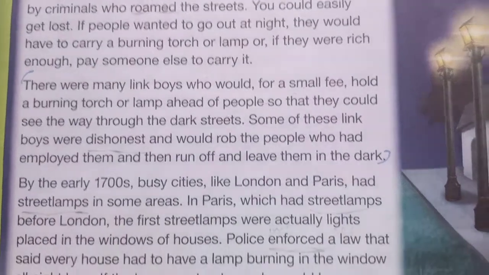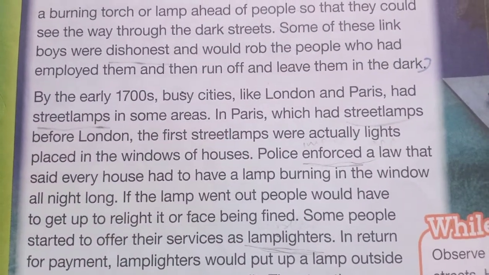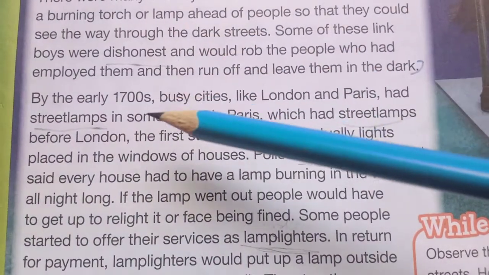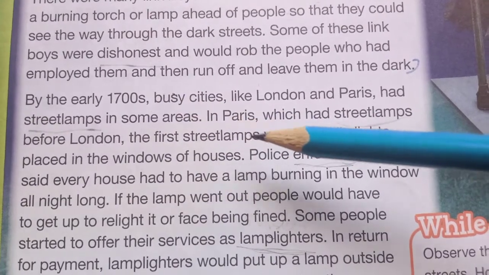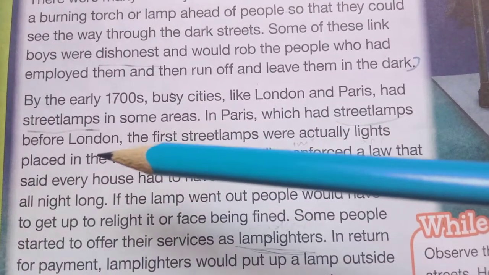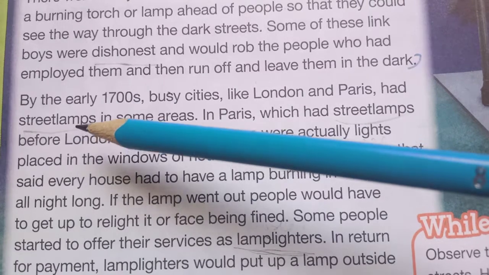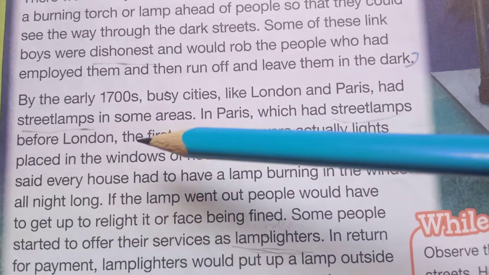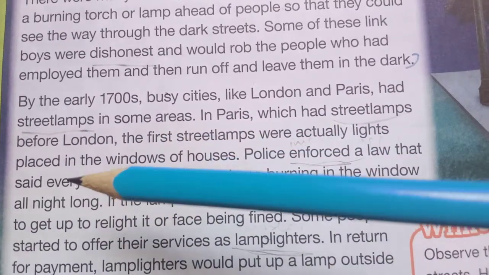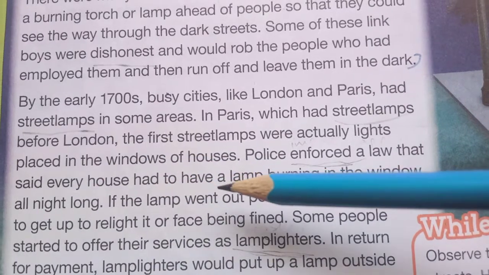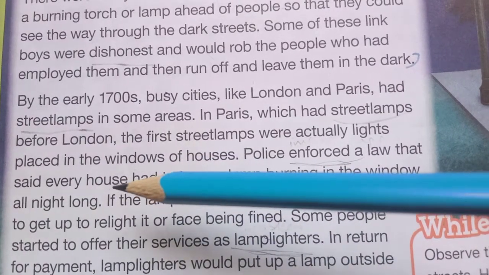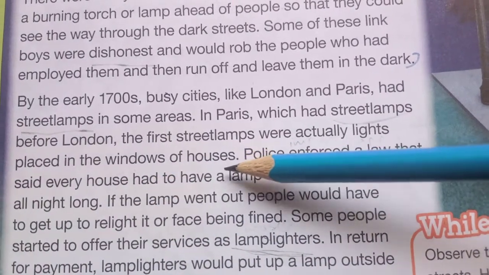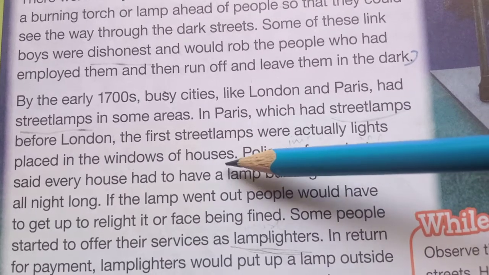So what happened next? Let's see. By the early 1700s, busy cities like London and Paris had street lamps in some areas. In Paris, which had street lamps before London, the first street lamps were actually lights placed in the windows of houses.